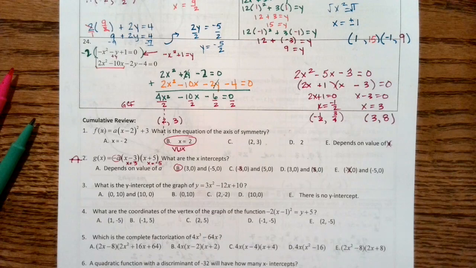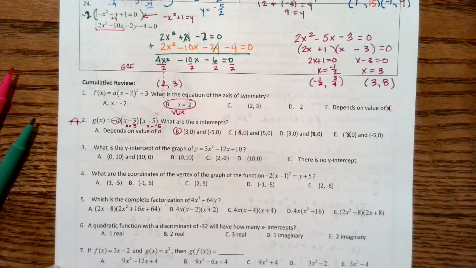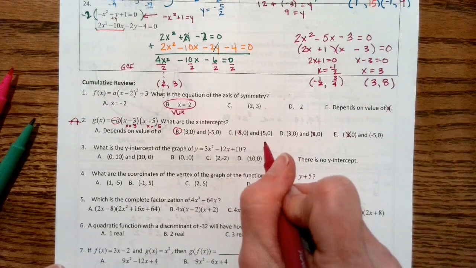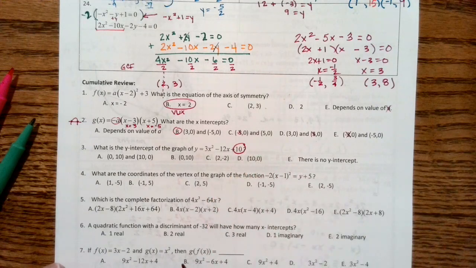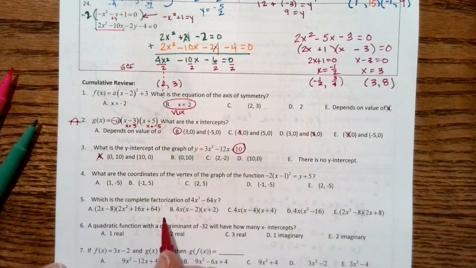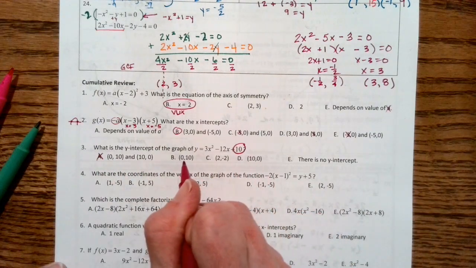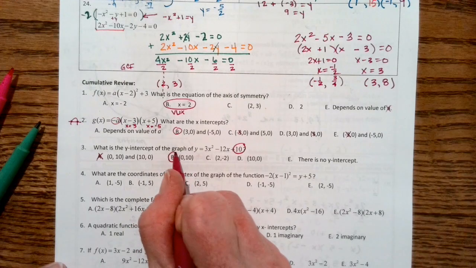All right, what is the y-intercept of the graph? So my y-intercept for an equation in standard form is always going to be that constant. And there's only one, so that's got to go. And I need to write it as the y-intercept. The y-intercept is when x is equal to 0. So that's going to be the right answer.